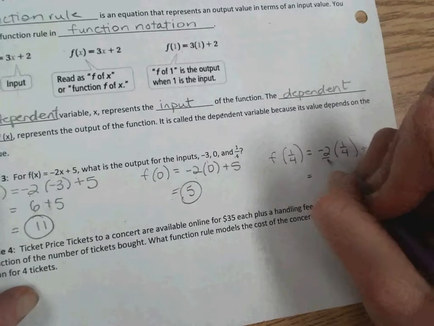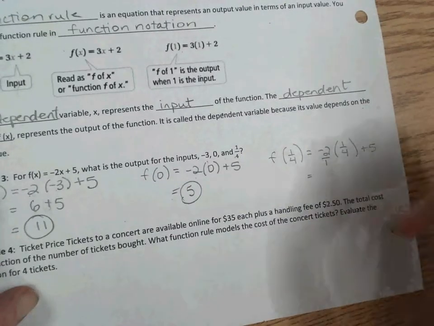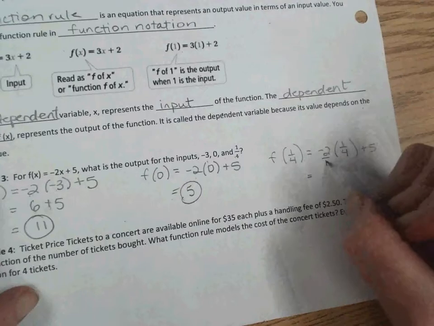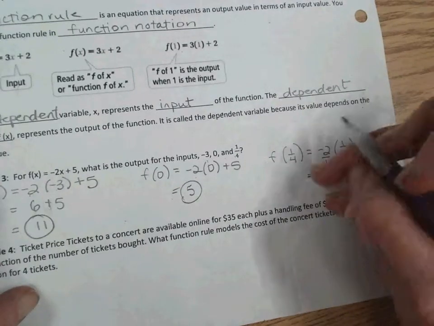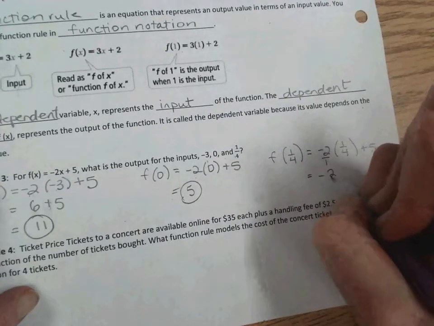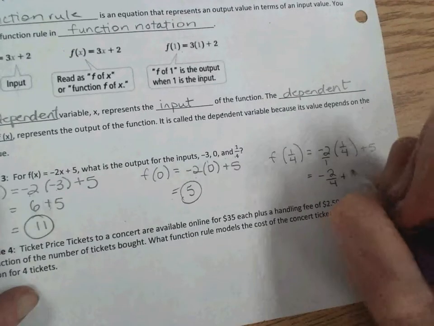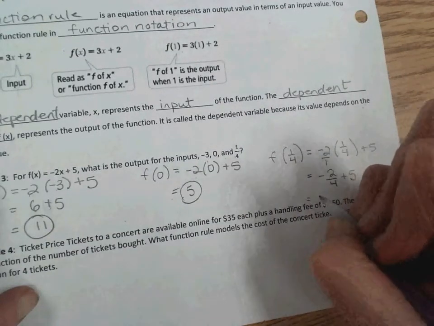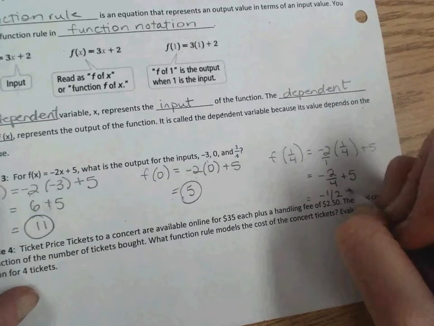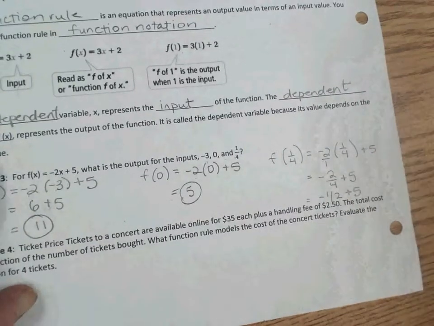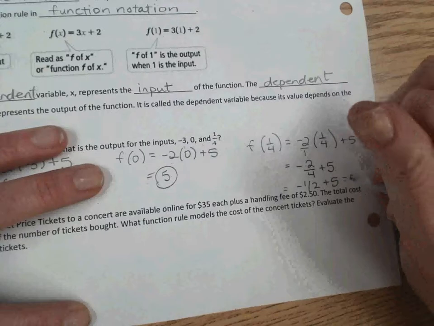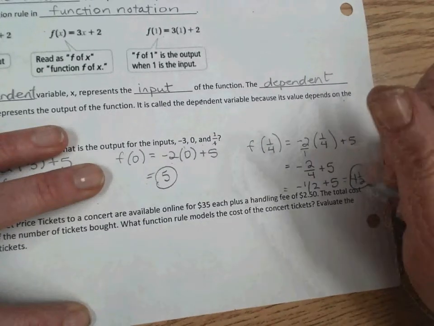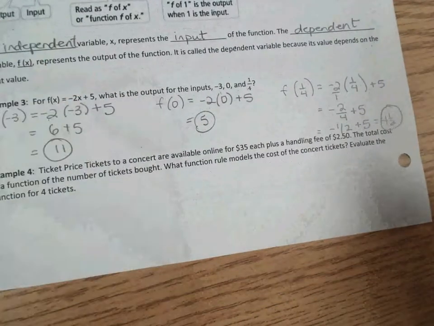Negative 2 times 1/4, so you could write that as a fraction. Multiply numerator times numerator, denominator times denominator, we get negative 2/4, which simplifies to negative 1/2. Negative 1/2 plus 5, so that's like saying 5 minus 1/2, which is 4 and 1/2.